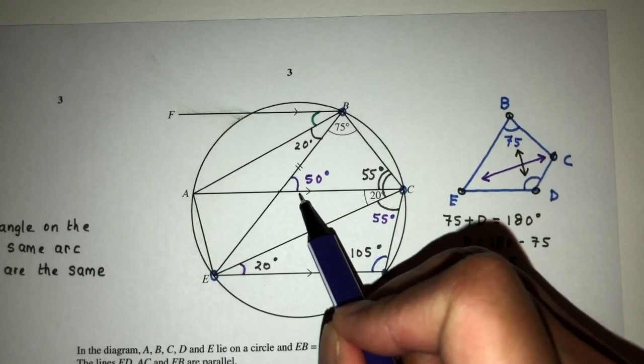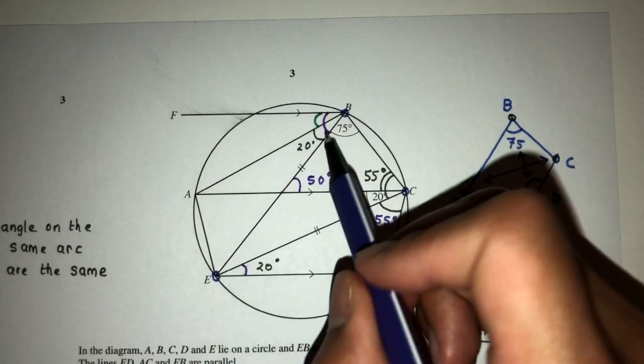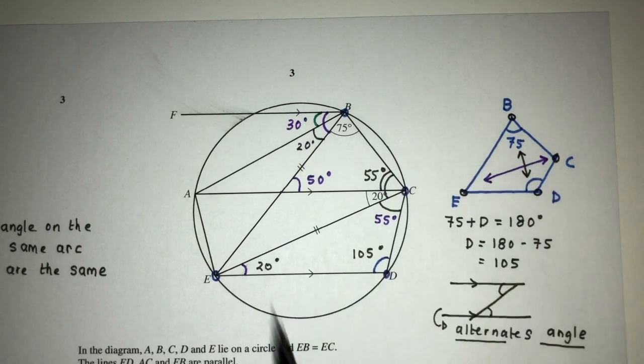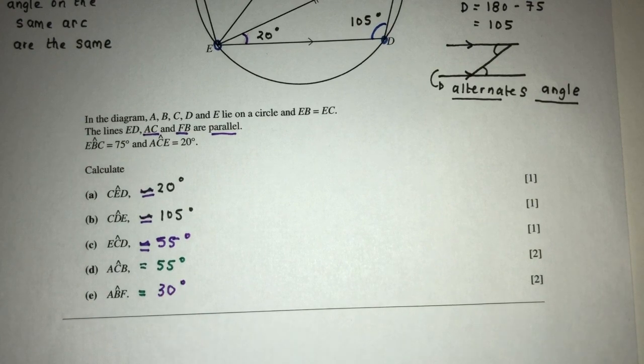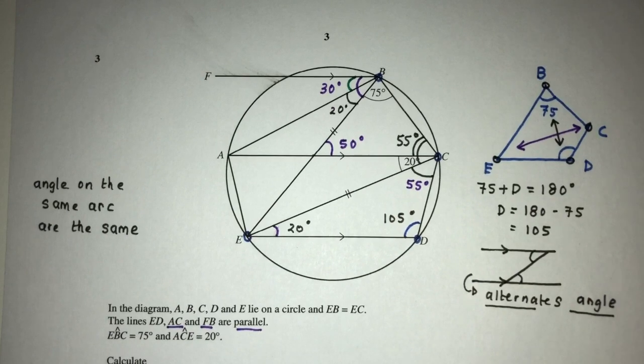If this is 50, this also will have to be 50. So this is 20, this will have to be 30. So finally, this will be 30 degrees for the angle ABF by using all the information given to you by the question. That is question number 3.